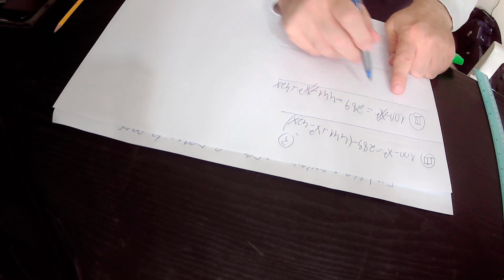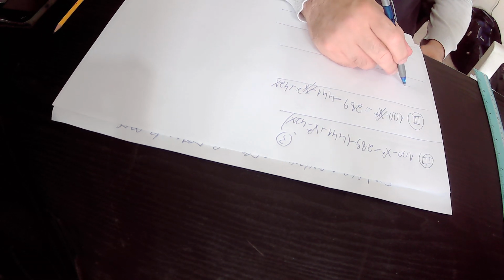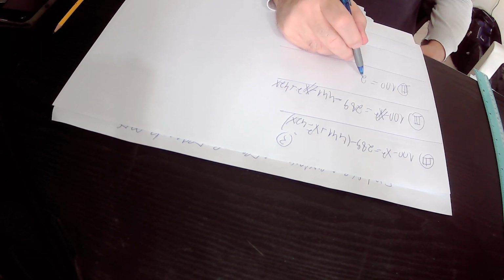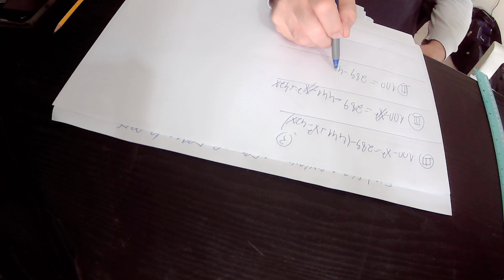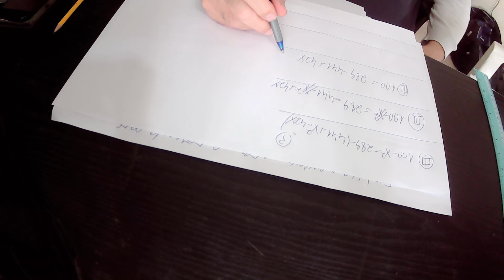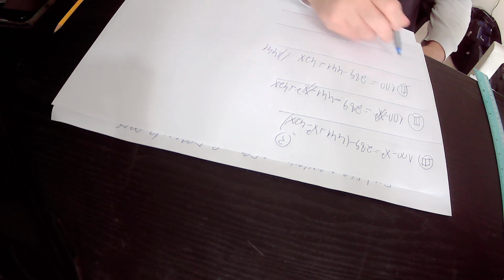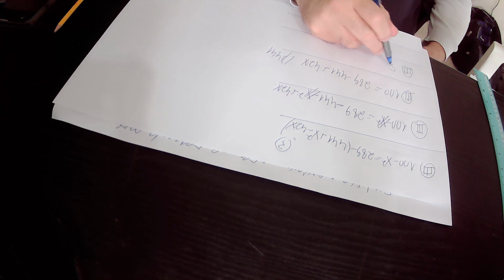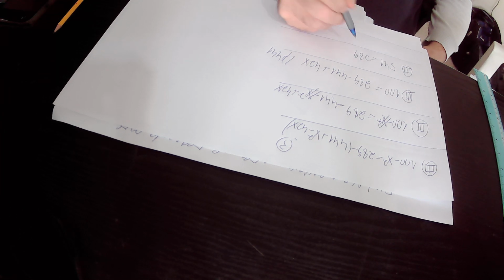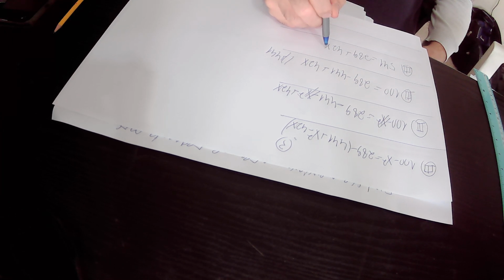After we cancel minus x squared, on this side of equation 3 we are left with only 100. On the other side of equation 3, we have 289 minus 441 plus 42x. Here we add 441 to both sides, and we get 100 plus 441 equals 541, and it equals 289 plus 42x.